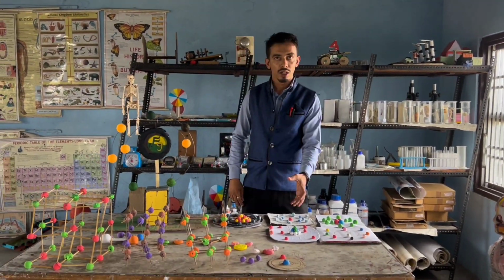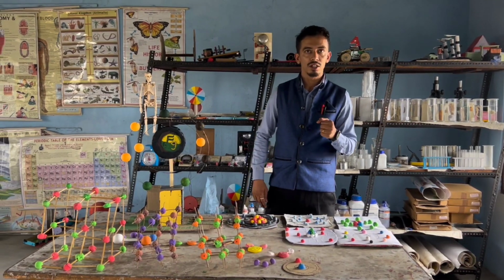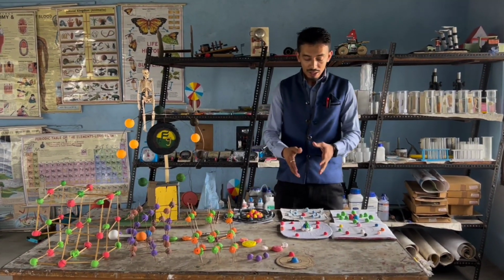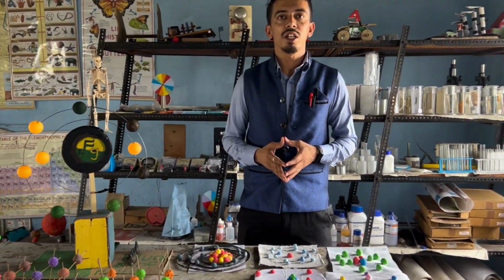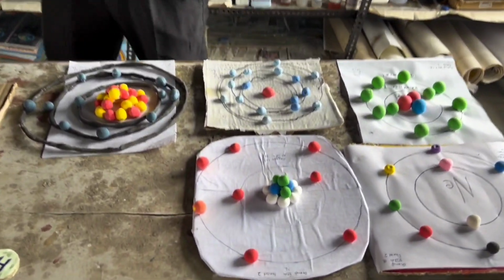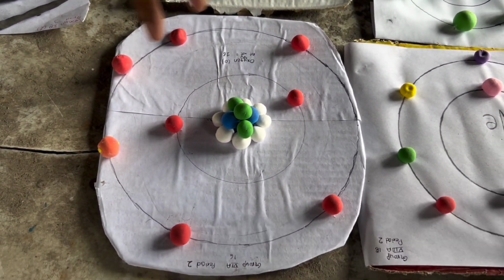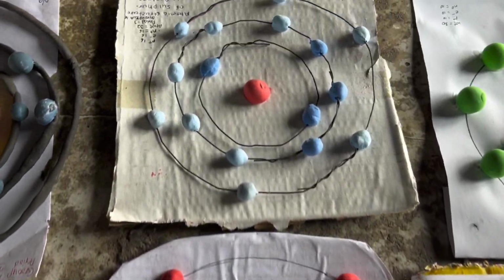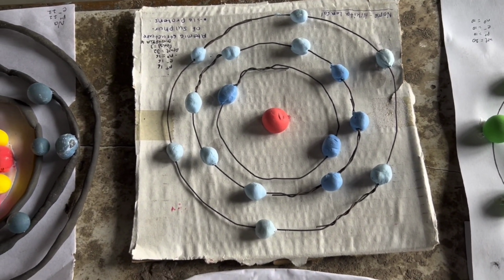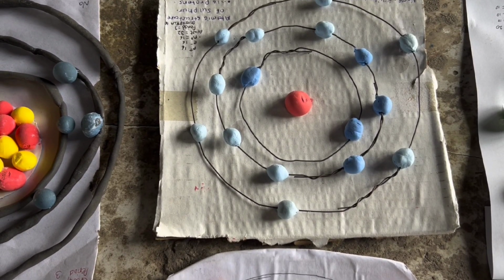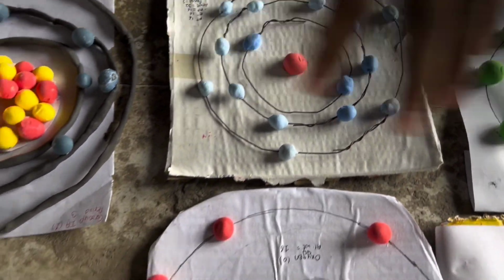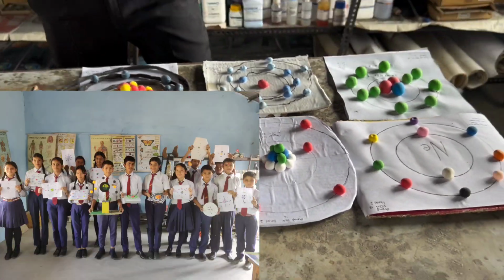It contains 8 protons, 8 electrons and 8 neutrons. Its atomic weight is 16. It is represented by O. Oxygen is represented by O. So similarly, this one is sulfur. It has 16 protons, 16 electrons and 16 neutrons. Its atomic weight is 32. All these are made by students.